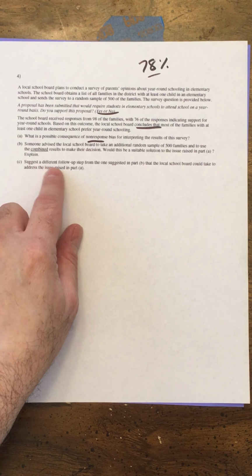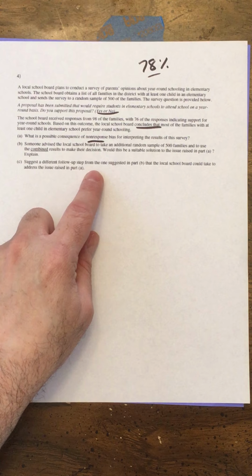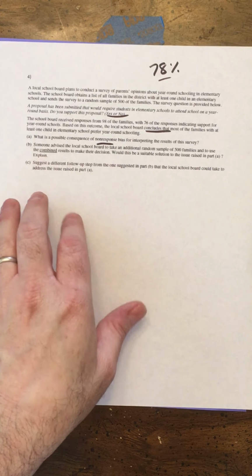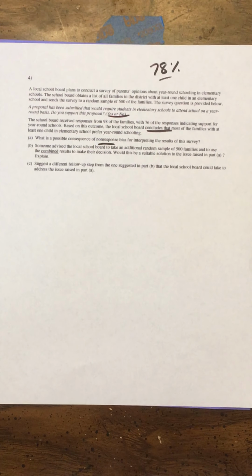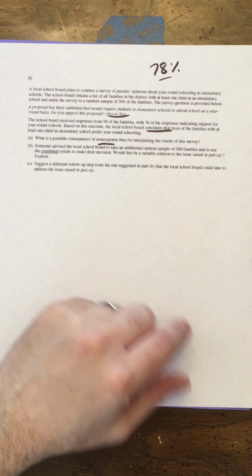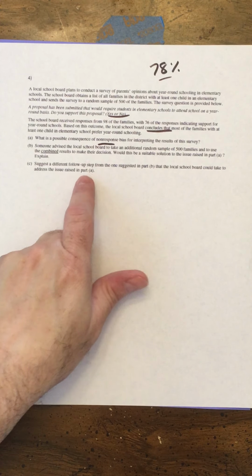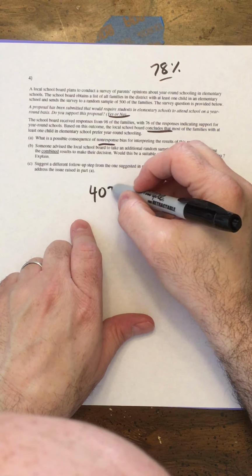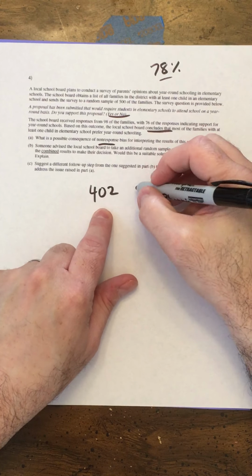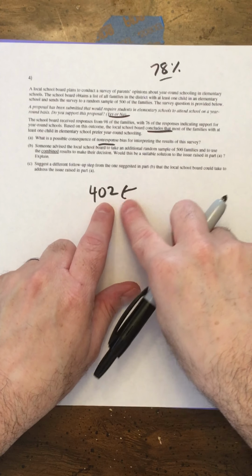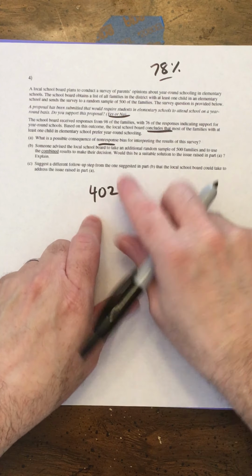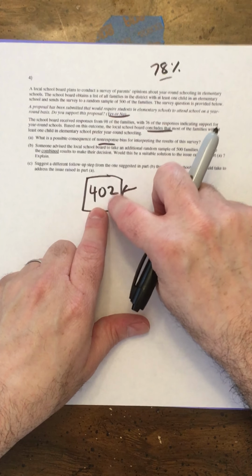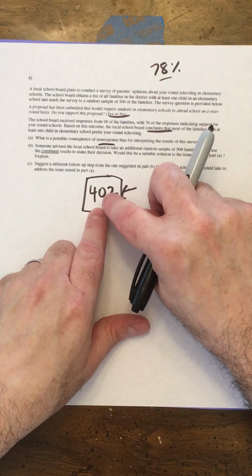So now Part C says, suggest a different follow-up step from the one suggested in Part B that the local school board could use to address the bias issue from Part A. Well, one of the best things you could do is, for the 402 people who didn't respond, send them more mailings, call them on the phone, try to get a lot more of these people from your original group to respond.